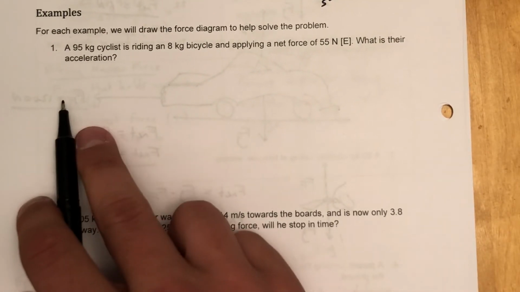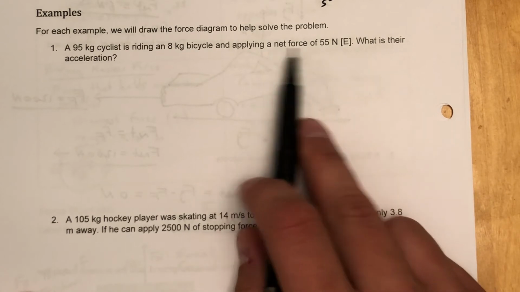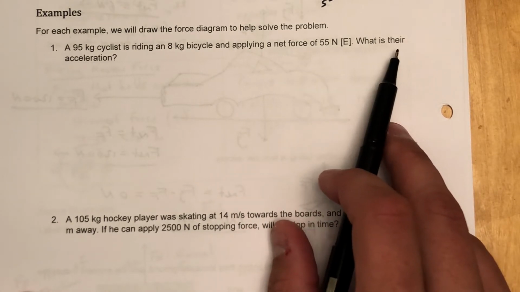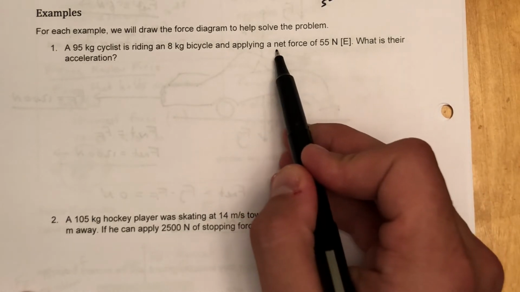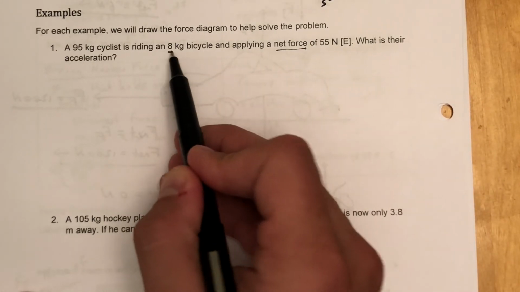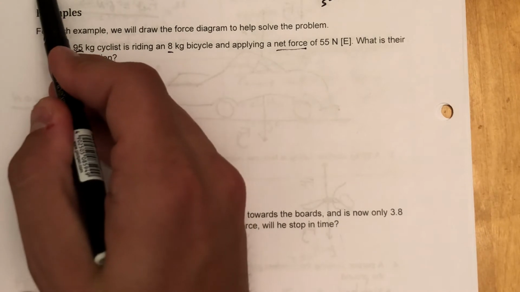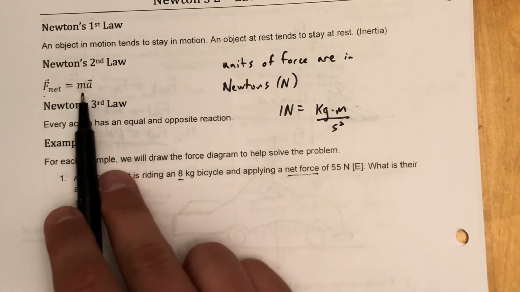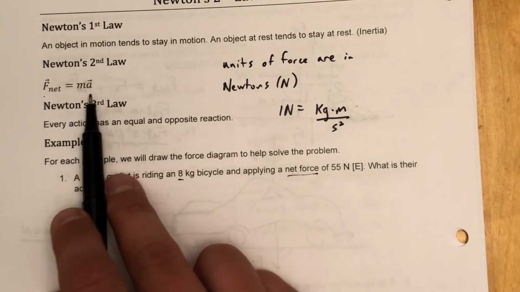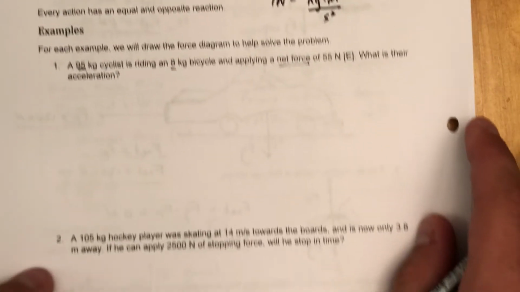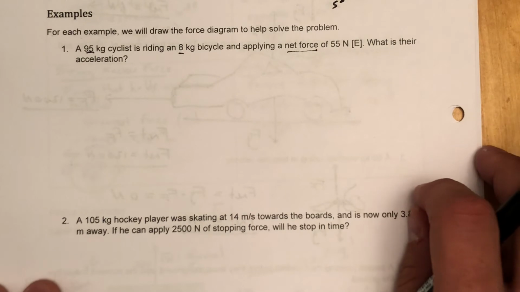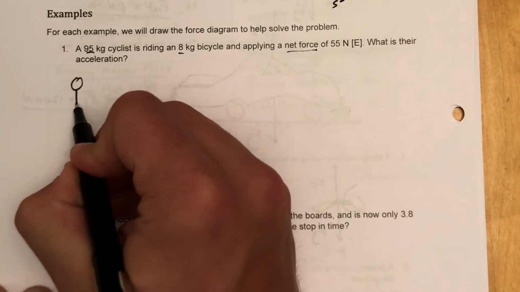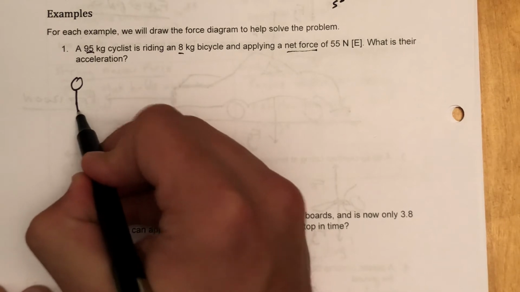Anyways, we got a cyclist moving towards the east, a total net force of 55, and we're being asked what is their acceleration. Well, we have a net force, we have mass, and so if we look at this formula up above here, force, mass, we can use this formula to figure out what is the acceleration. But first, we're kind of jumping ahead just a little bit.